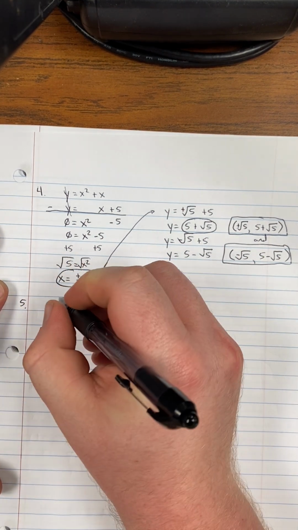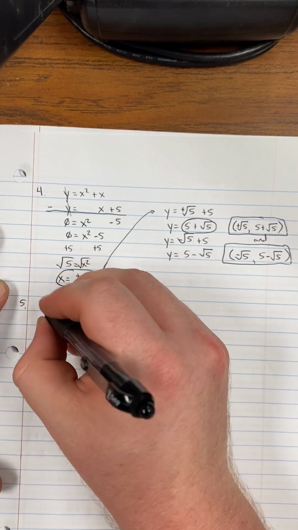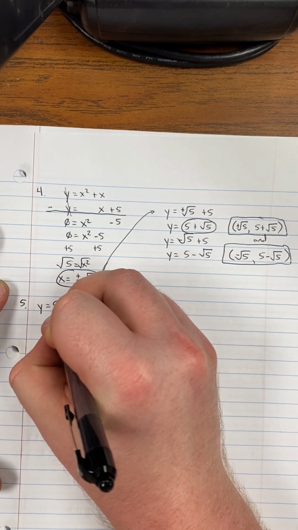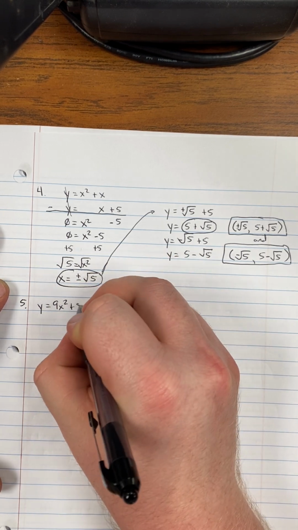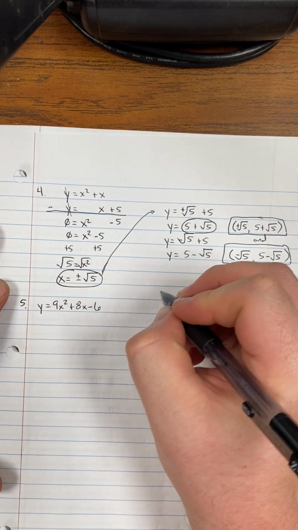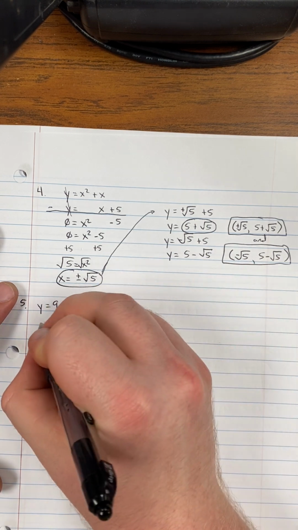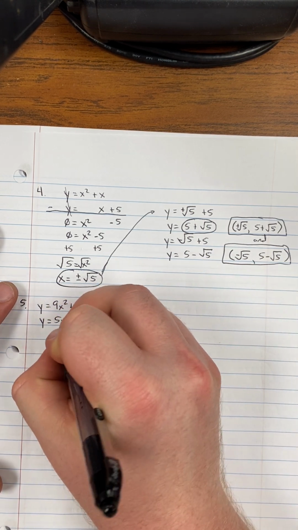Let's do number 5. So don't be freaked out if you get weird answers like this. It's totally normal. You're not always going to get weird answers, but it's very likely when we're dealing with quadratics.